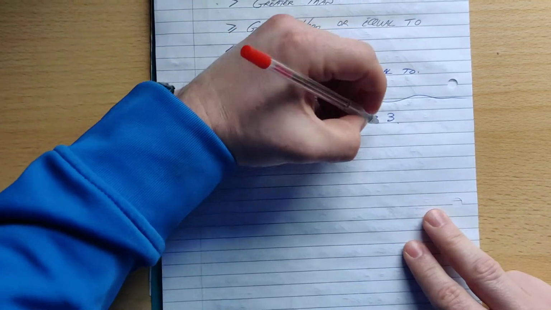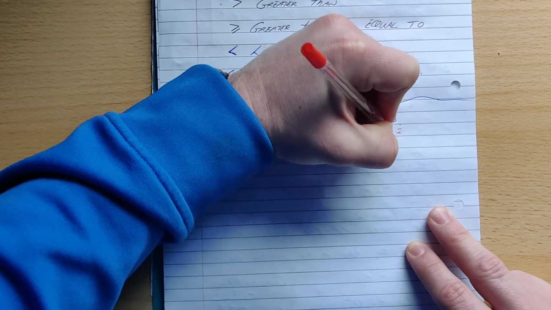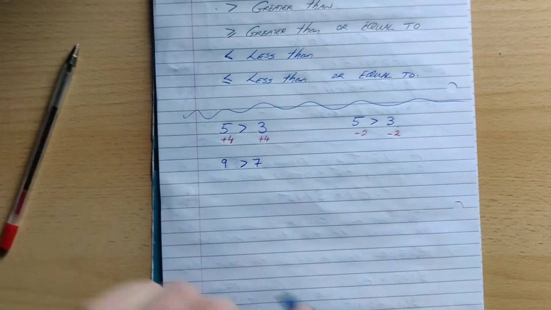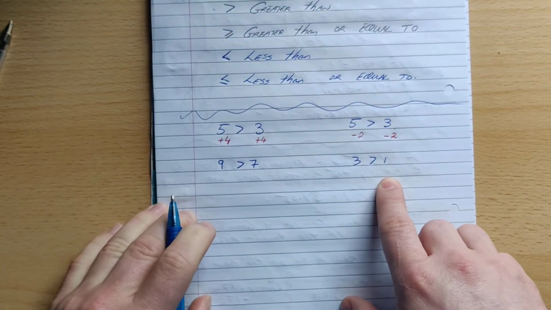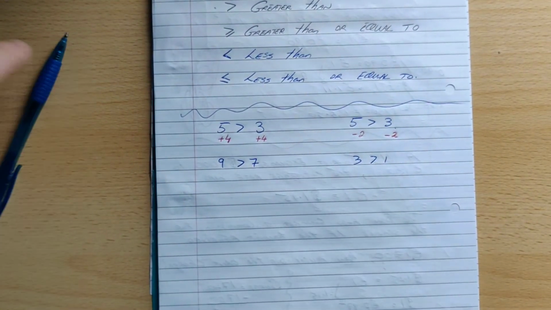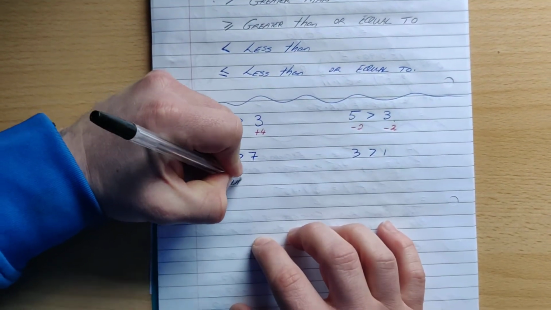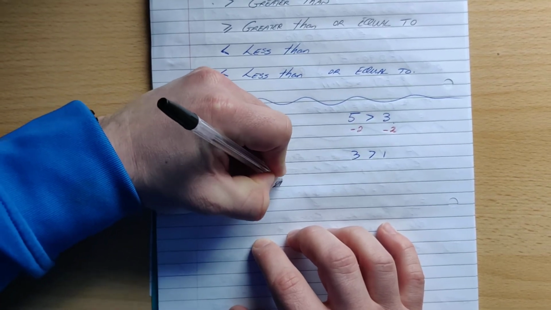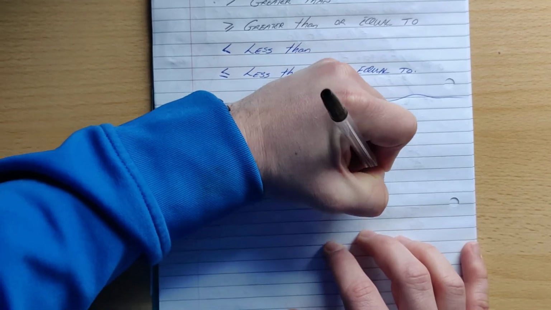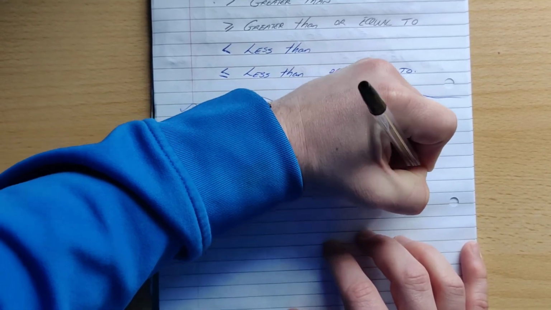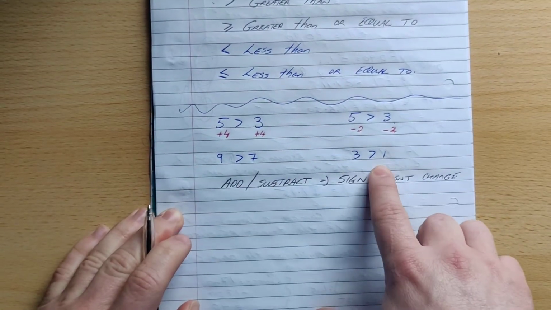If I go over here and we'll take away a random number, we'll say take away 2 from both sides. Then that gives us 3 and 1. That still works. Okay, so if you add or subtract any number, the sign doesn't change. Add or subtract, sign doesn't change. Because 9 is obviously still greater than 7 and 3 is obviously still greater than 1.